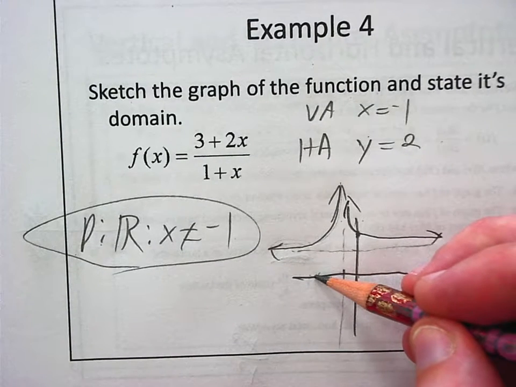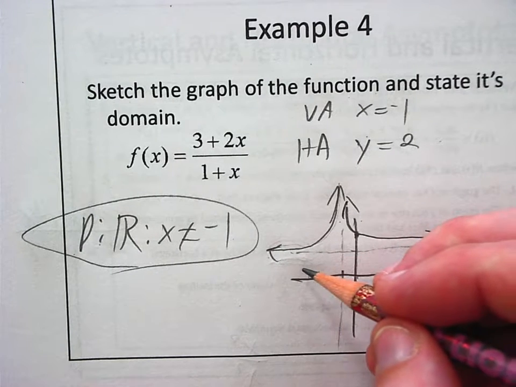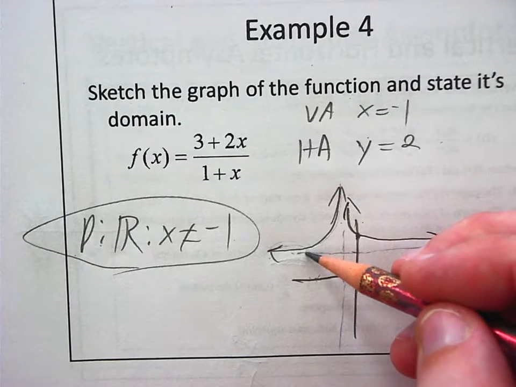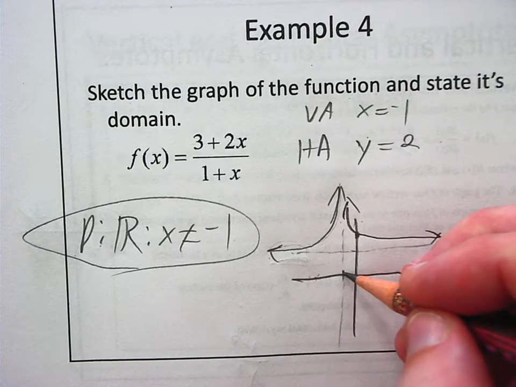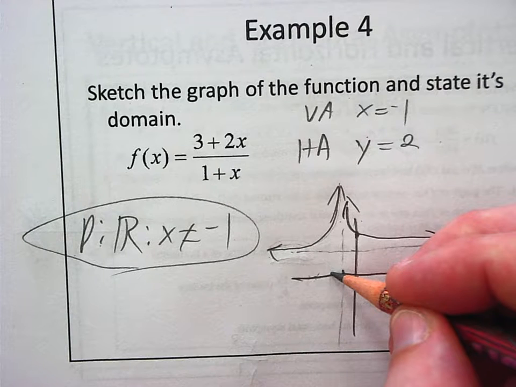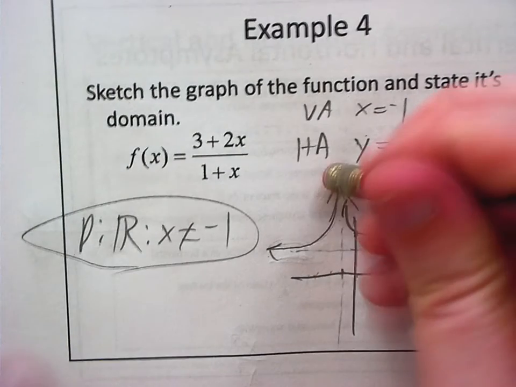If I plug in something along the lines of x being negative 3, you do get a positive number, right? But look at what the actual value is. As you plug in more and more negative, this is going to get closer and closer to this line, so you have to be careful. You want to go really close to this. If I plug in negative 2, that's still going to be positive. So I need to get even closer to this. This is where it can get confusing.